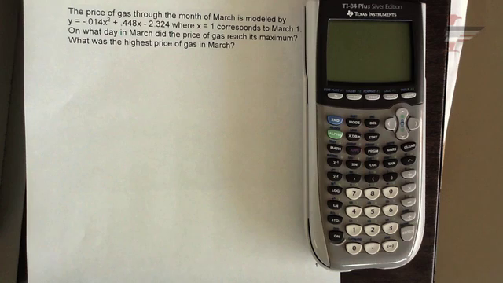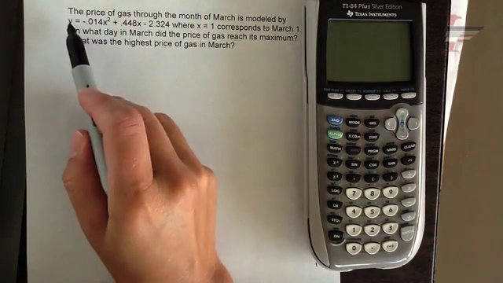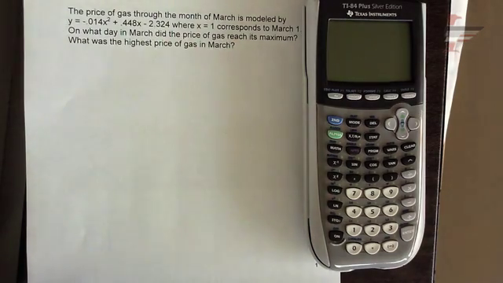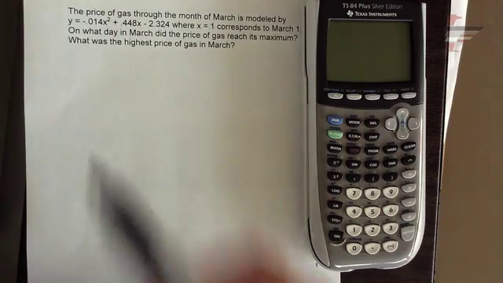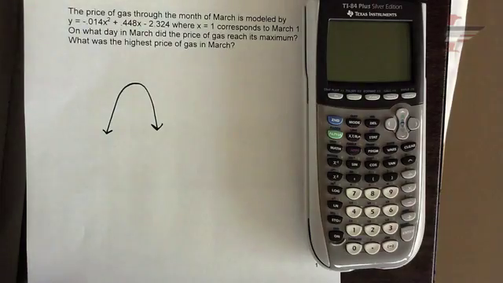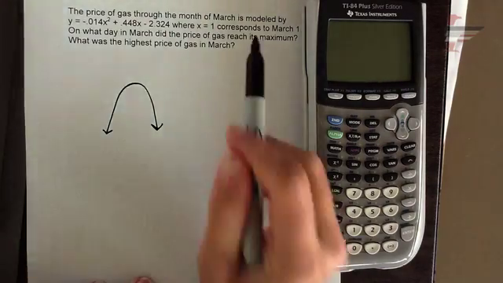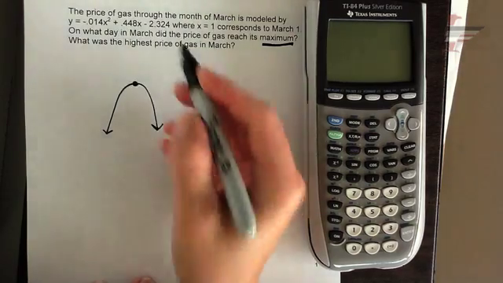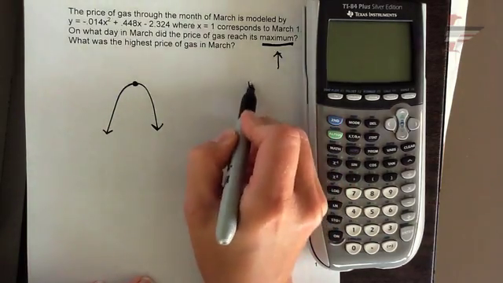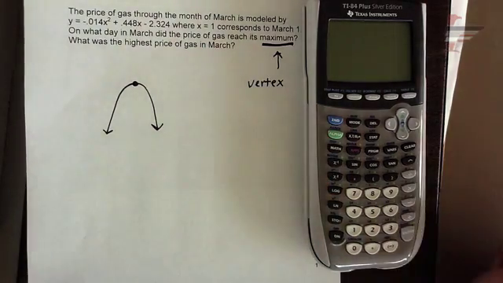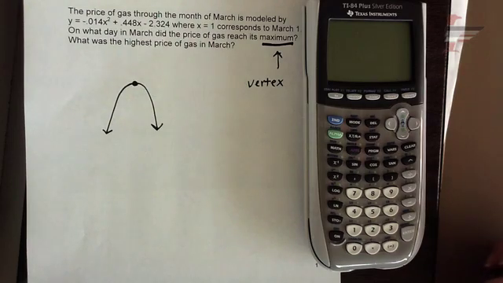So I know a few things without even picking up my calculator. I know that my equation right here has a negative leading coefficient, so my parabola will be opening down. I also know that I want to know what the maximum is. So maximum is my vertex, right? Another word for maximum is vertex. So just a few things.